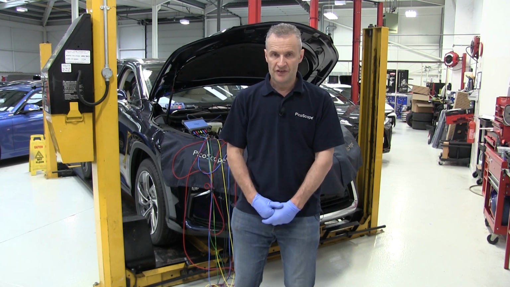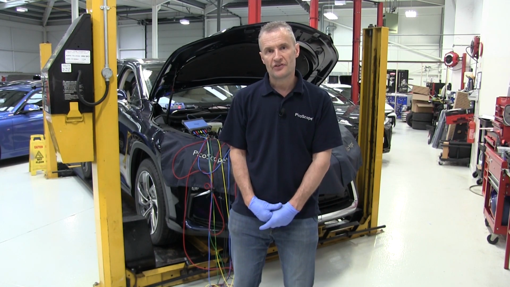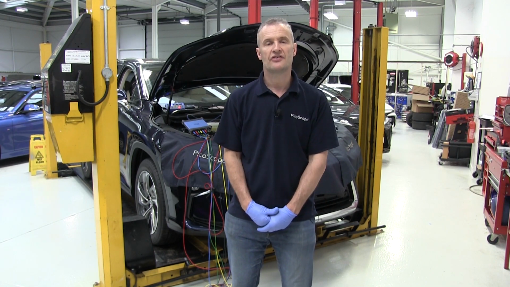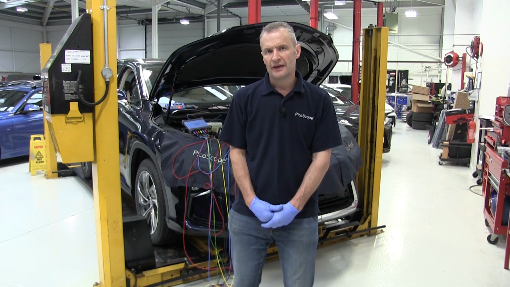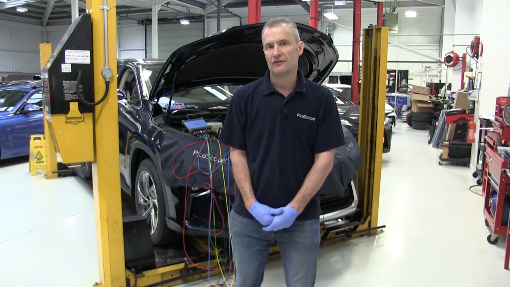Dynamic valve timing check using the 4823, so the Pico scope, 8-channel scope. This is a classic example. This is bringing to a close a case study that we attended earlier this year. So it was a quad cam engine V6 with a fault code for, I think it was, bank 1 camshaft correlation. So again, it required a dynamic valve timing check because the vehicle runs fine.